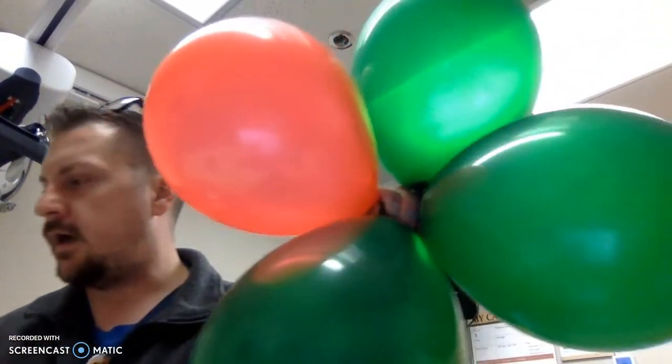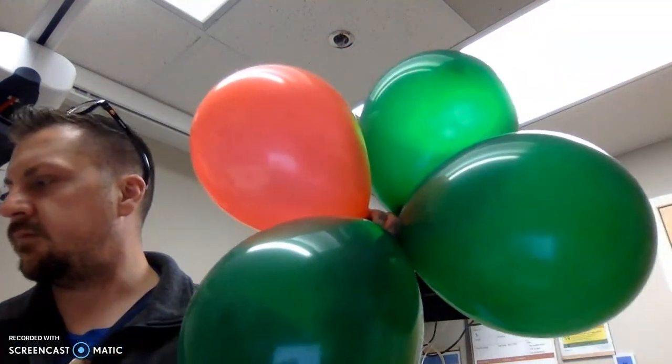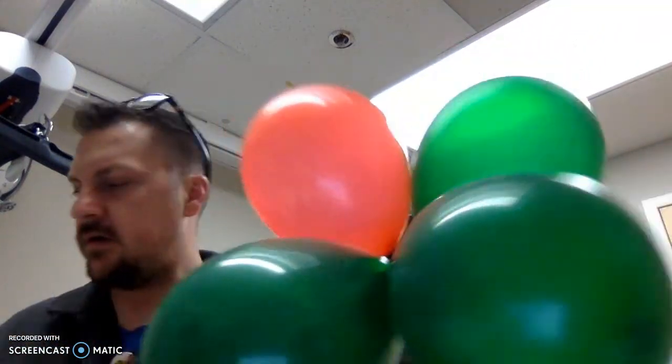The type of molecule would be an AB3. It's a tetrahedral. It's got 1 lone pair. The molecular geometry is a trigonal pyramid, and an example of this is NH3. So I'm going to blow up another one for 5.